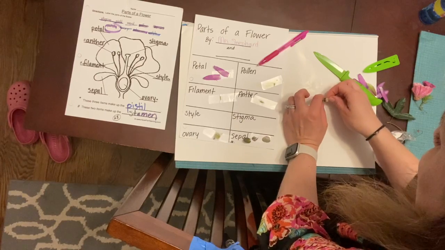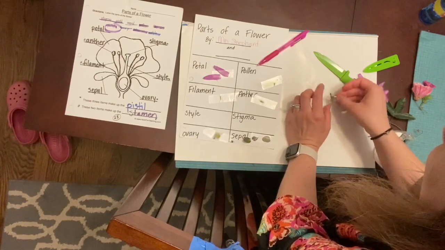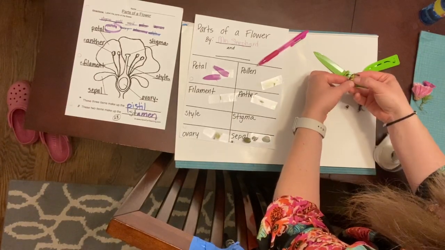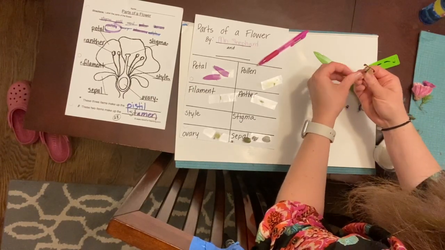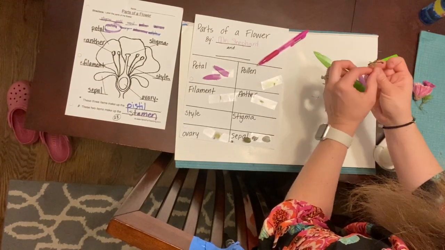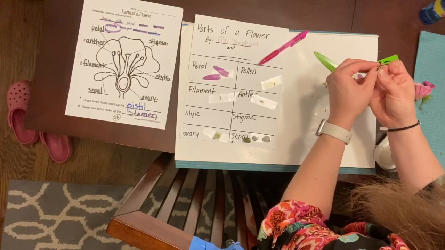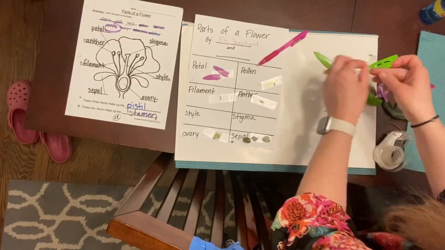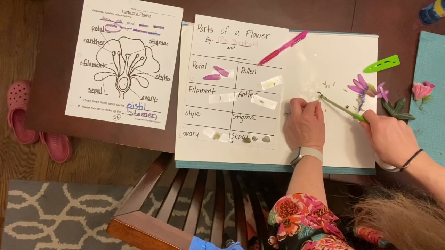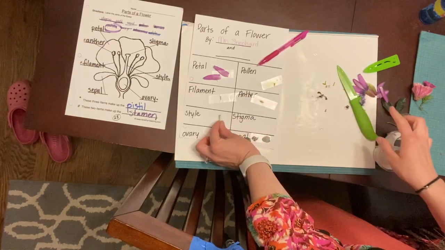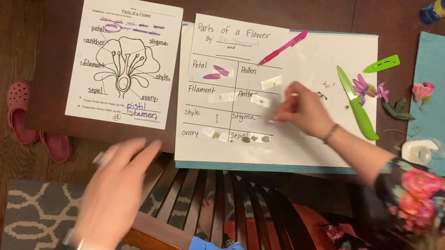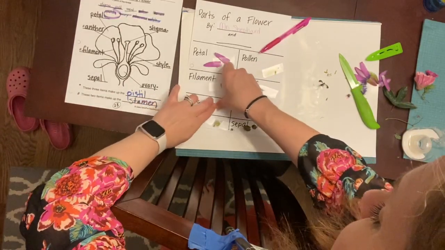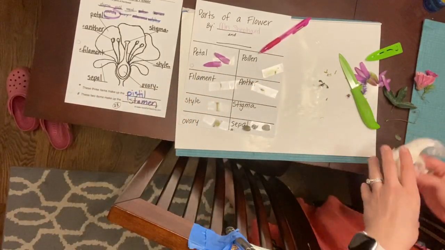Now, if I continue to take this apart, I have the long, tall part. I'm gonna pull off the rest of the filaments and the anthers. And I'm gonna cut it off. And this would be the style. That's the part that the pollen has to travel down to get to the ovary. And last, I have the stigma.